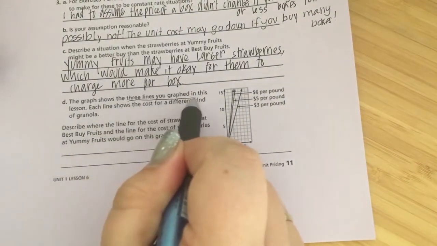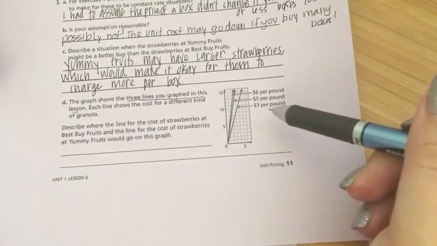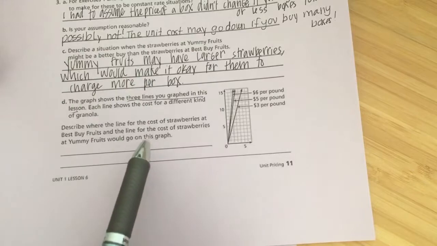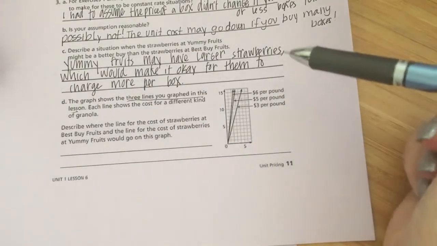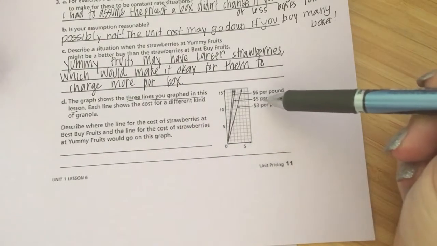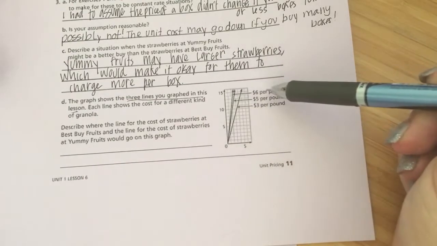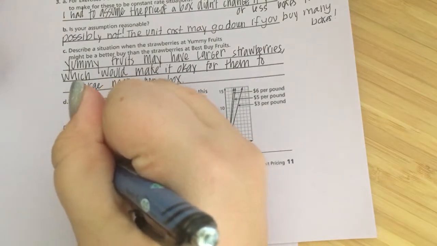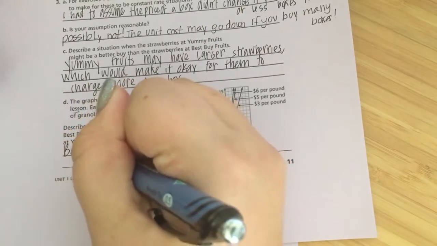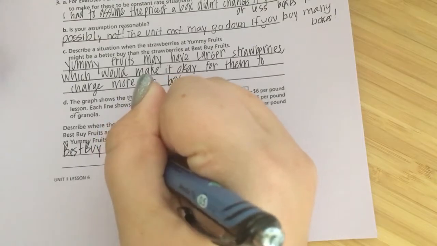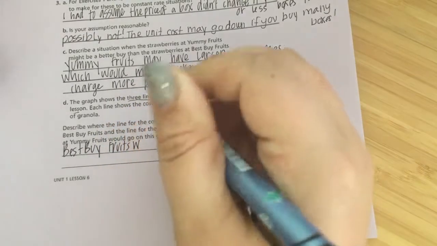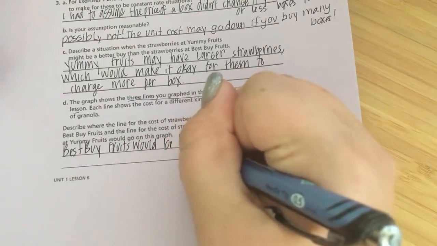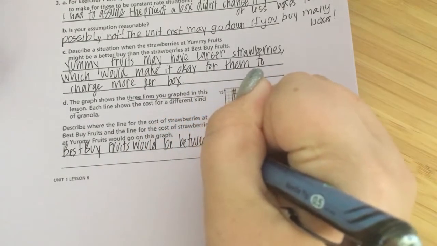The graph shows the 3 lines you graphed in this lesson. So over here. Each line shows the cost of a different kind of granola. Describe where the line for the cost of the strawberries at Best Buy Fruits, and I'm looking for it, it's right in the middle, and the line for the cost of the strawberries at Yummy Fruits. So these lines are showing $6 a pound, $5 a pound, and another number that I'm covering with my hand. So I would look at my $4 a pound and my $7 a pound.